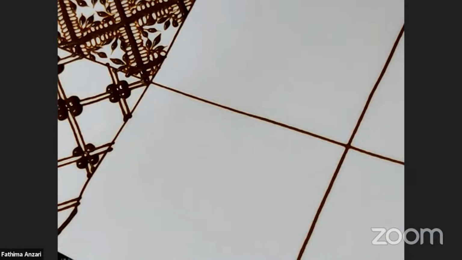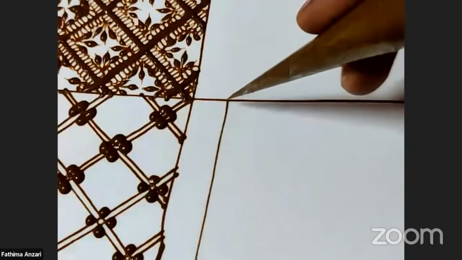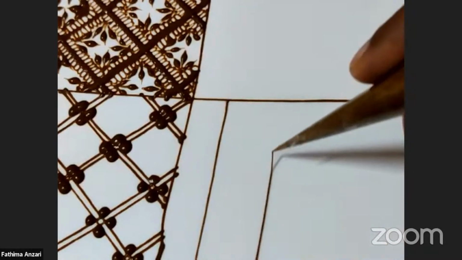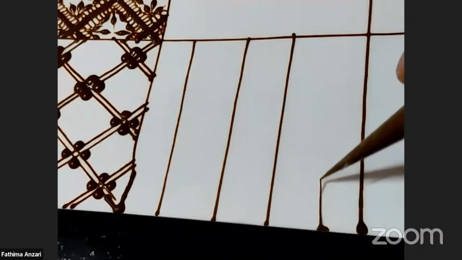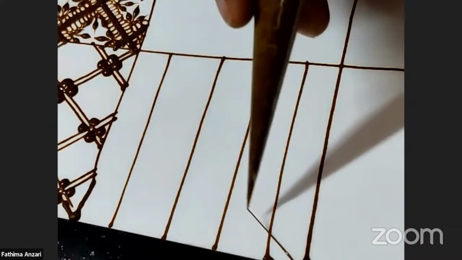So next will be, I'll draw some straight lines, with a good gap in between. This won't be a straight grid. I'm telling you, don't judge it beforehand. So yeah, now I'm drawing these columns.